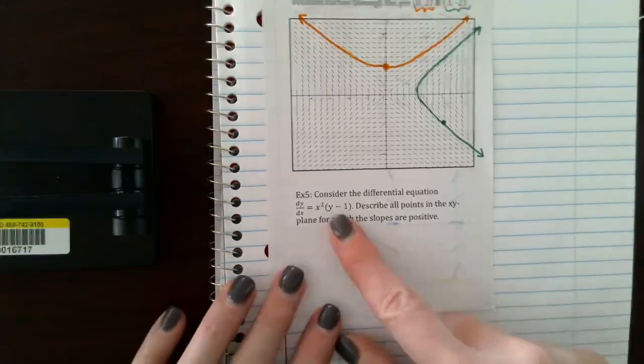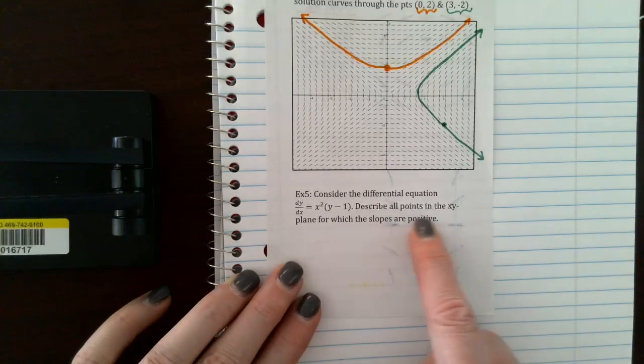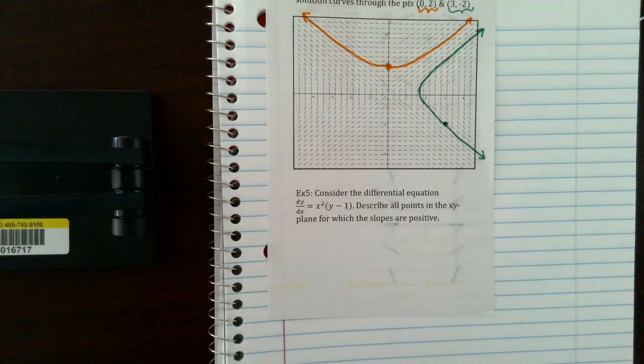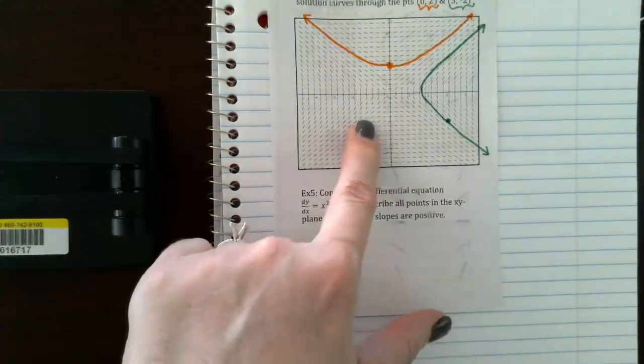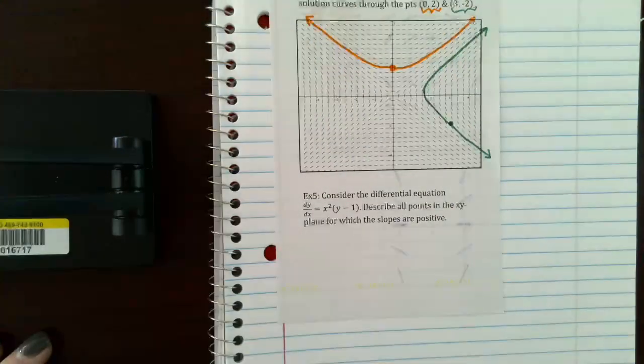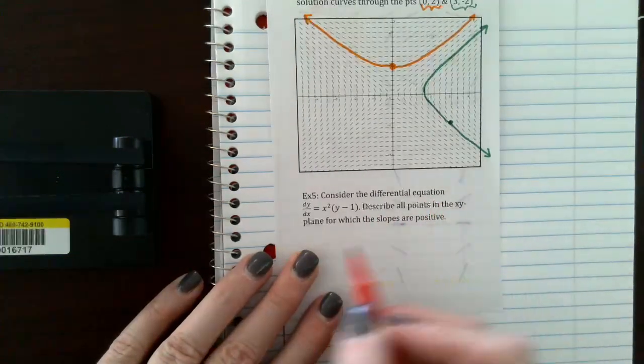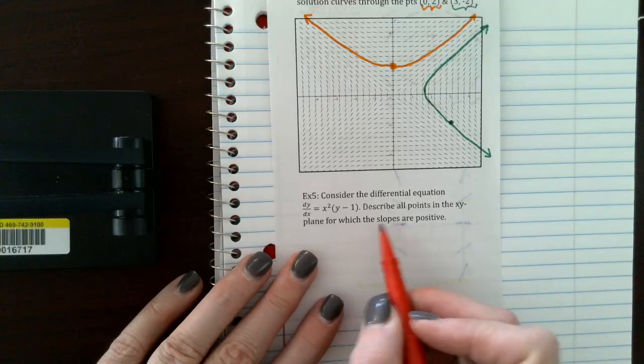All right, last but not least, this just says consider the differential equation. Describe all points in the xy plane for which the slopes are positive. When you get a question like this, which often, a lot of differential equation questions, part A will be a slope field or sketching the slope curve. Part B will be some kind of conceptual thing like this. Usually those two parts together account for about 3 of the 9 points. The other 5 or 6 points are usually the solving process, which is what we're doing in a few days, okay?